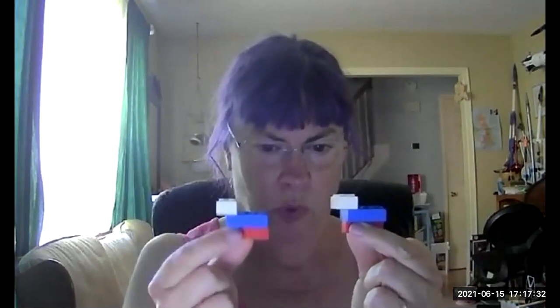I have two molecules here. This one has one red, two blues, and one white. This is an identical molecule. Let's say that the white ones are chlorines, and I want to make some chlorine molecules, because remember, chlorine likes to be diatomic.